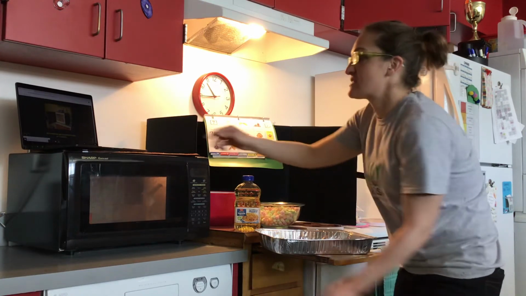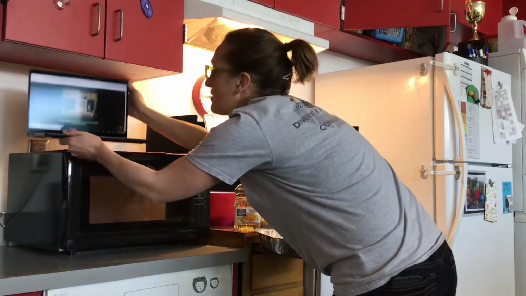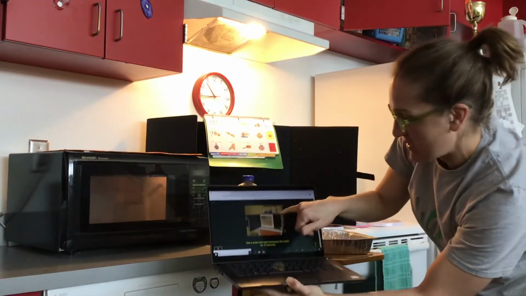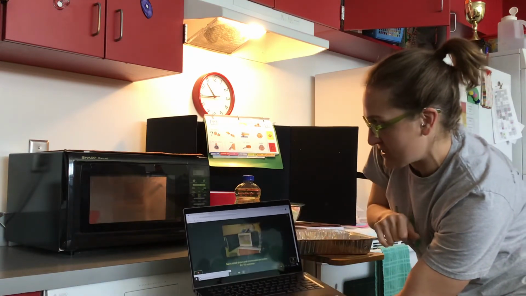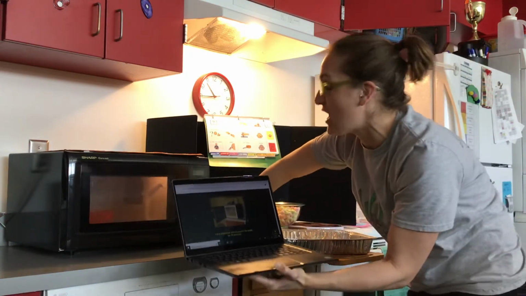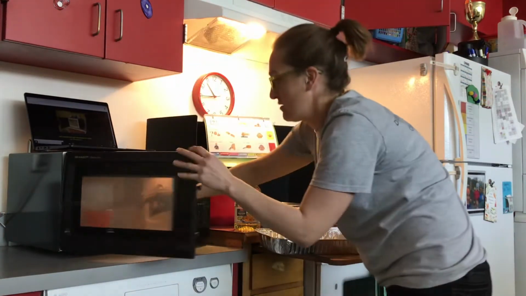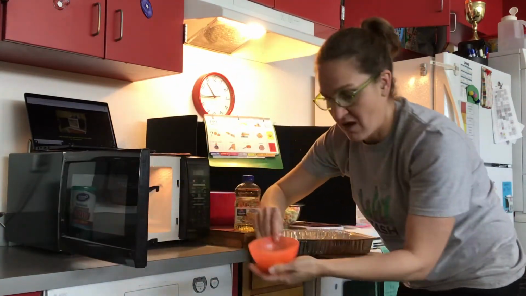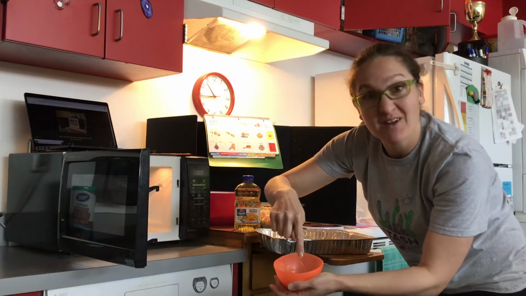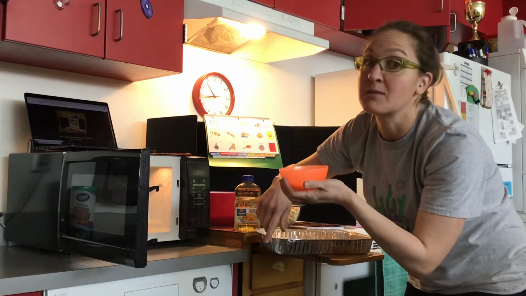Oh, it looks the same. Look at this. It looks the same. There's their microwave with the butter inside. There's our microwave. Oh my goodness, it might be ready. Let's look. Perfect. It's melted. Smells yummy.